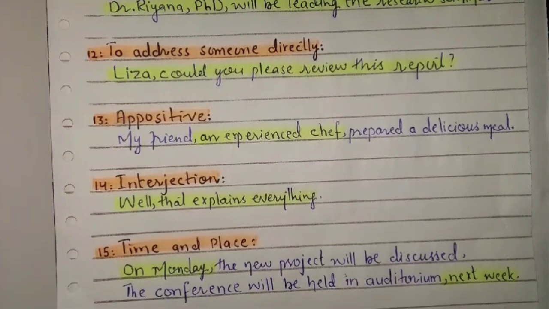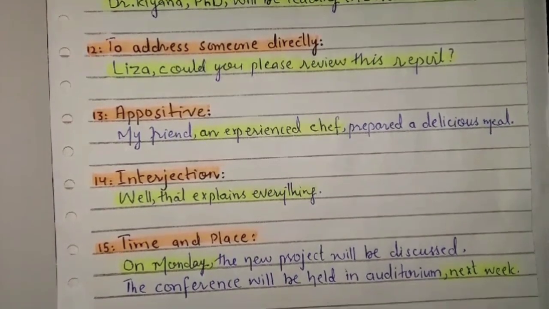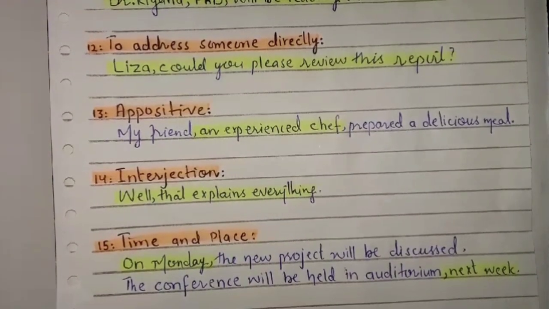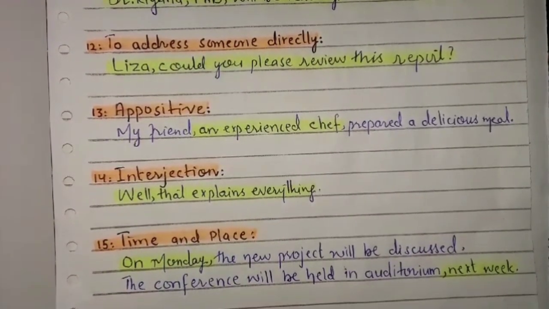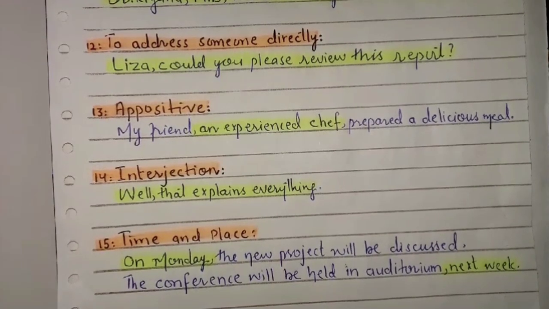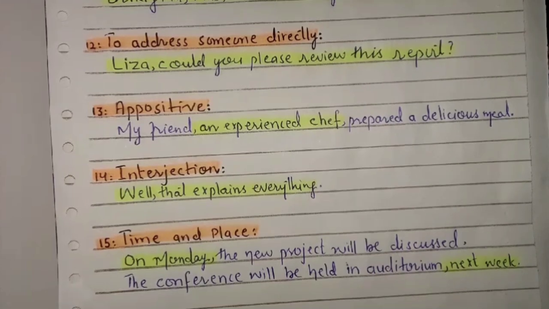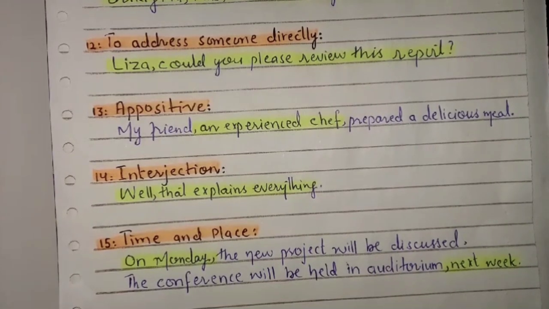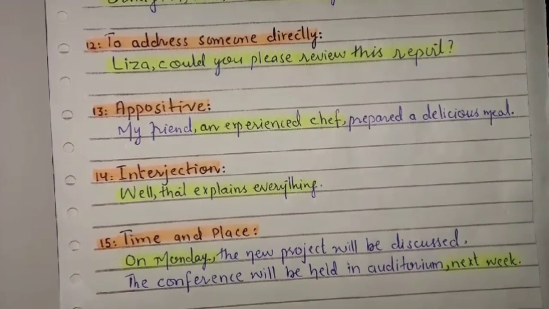So well is written as interjection. So just after writing well, we have to add comma. Last rule is that we add comma in time and place. For example, on Monday, comma, the new project will be discussed. Second example is the conference will be held in auditorium, comma, next week.